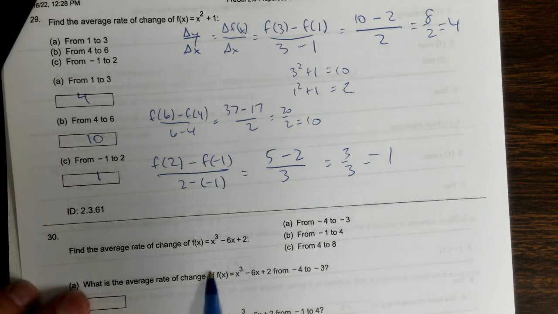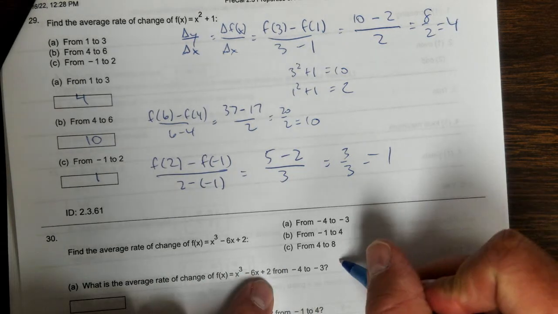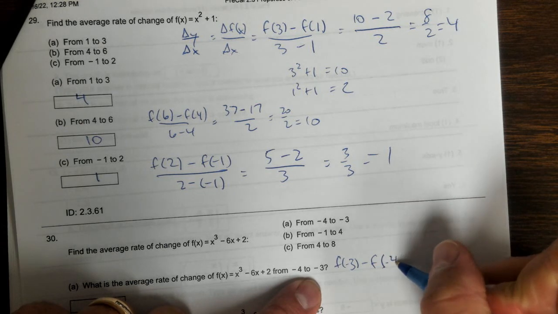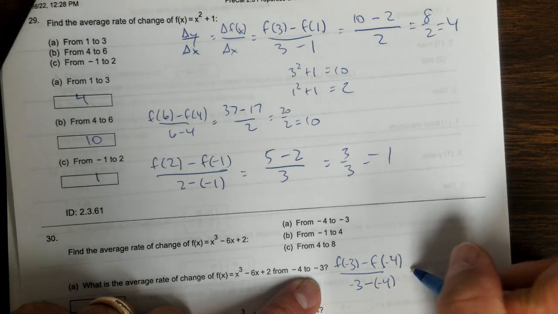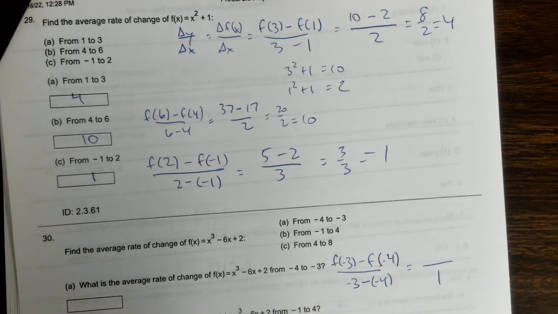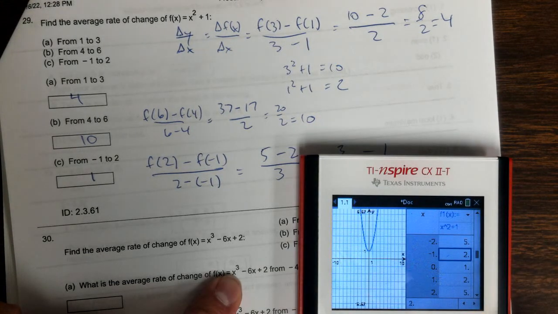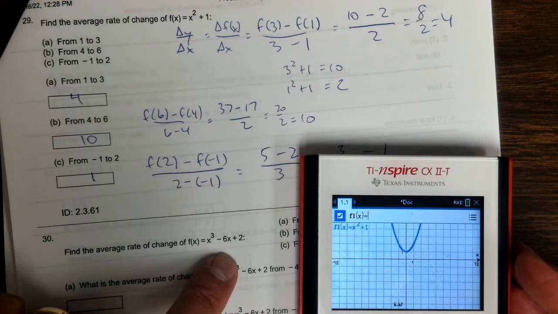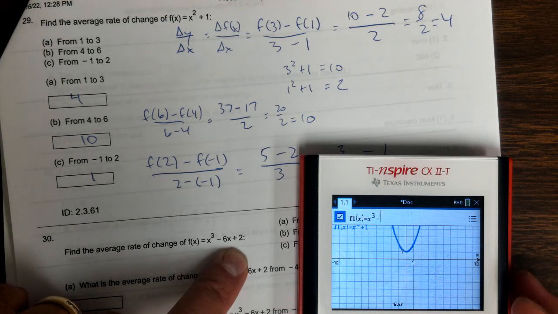The next one, you're doing f of negative 3 minus f of negative 4 over negative 3 minus negative 4, which is just 1. Let's type in our function: x to the third power minus 6x plus 2.